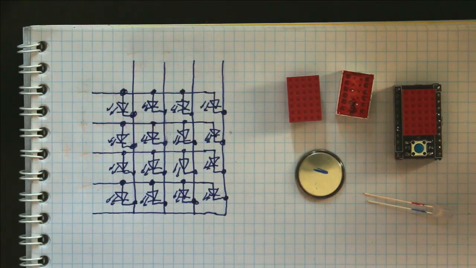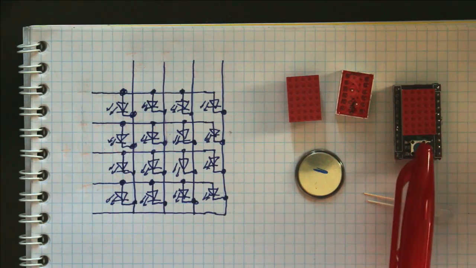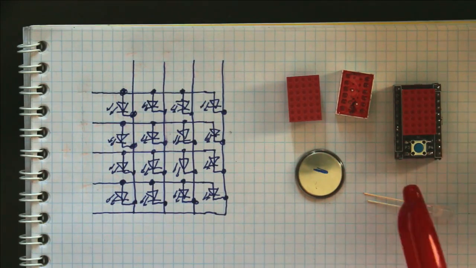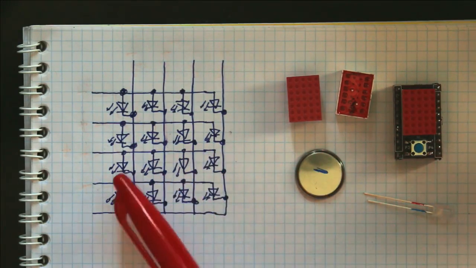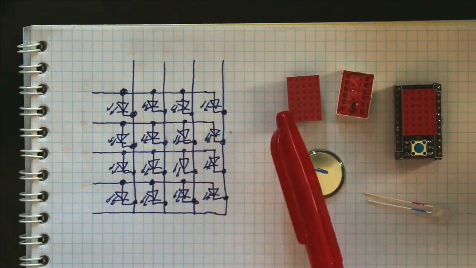In the previous video, I built the Arduino Pro Mini LED matrix display, which I used to make the Pong video. And in this video, I'm going to discuss how these LED matrices work internally.